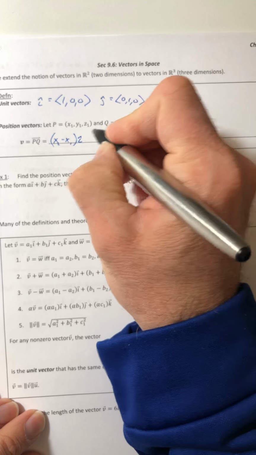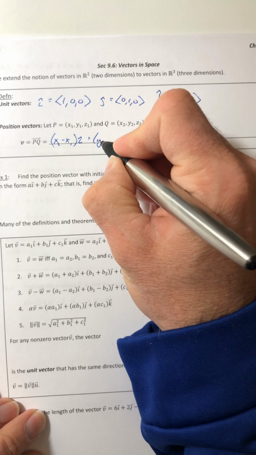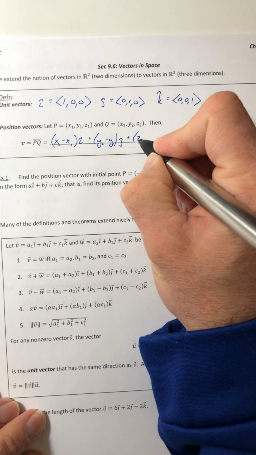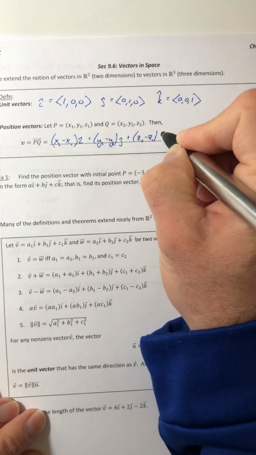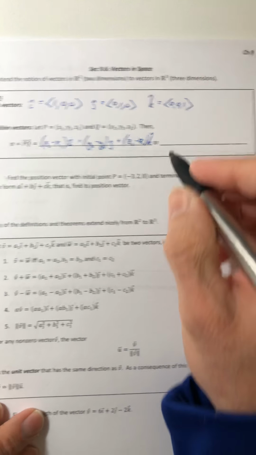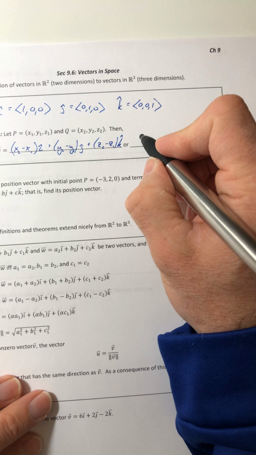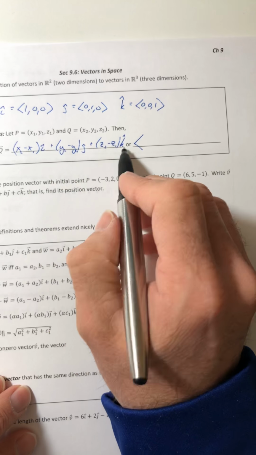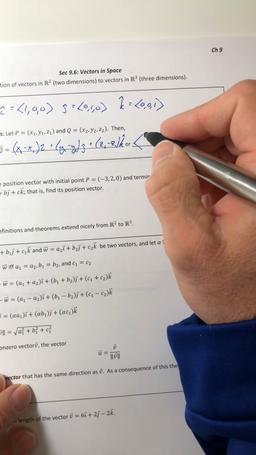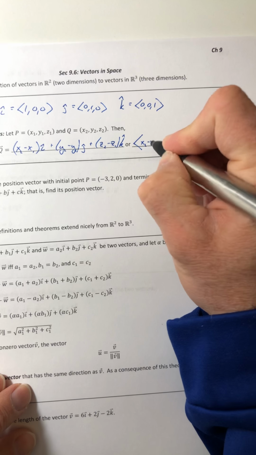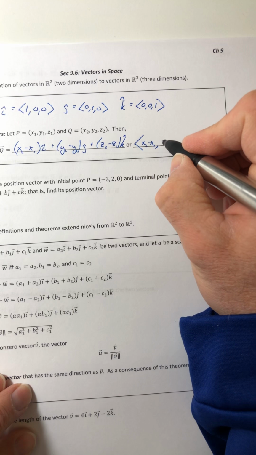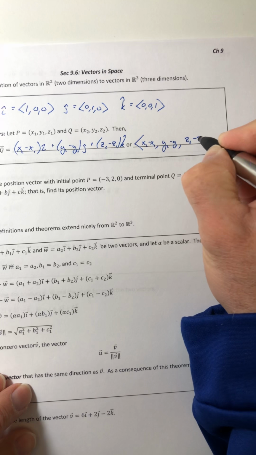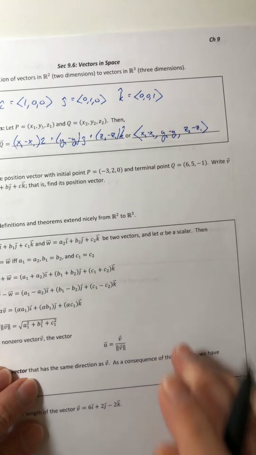So x2 minus x1 i plus y2 minus y1 j plus z2 minus z1 k. Or as an algebraic vector, it's got the angle brackets on it, just like these. Just take out the i, j, and the k and put commas in between. So x2 minus x1, y2 minus y1, and z2 minus z1.